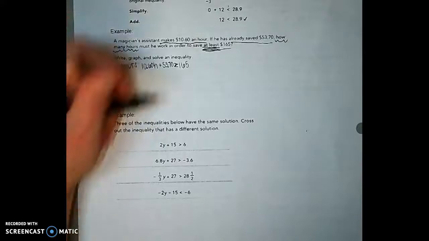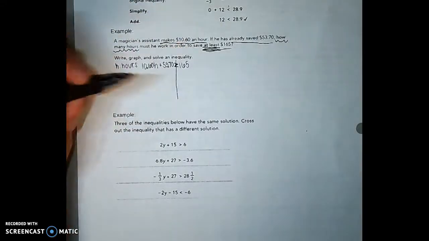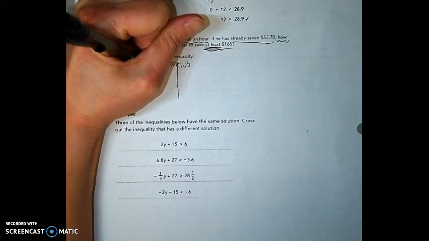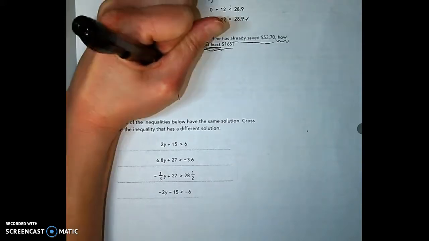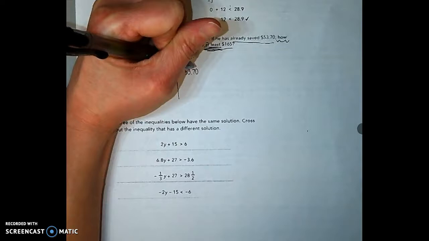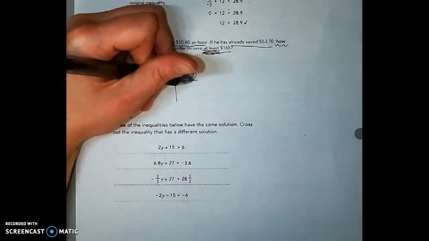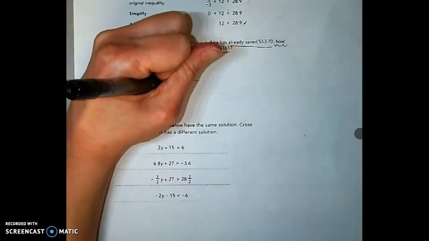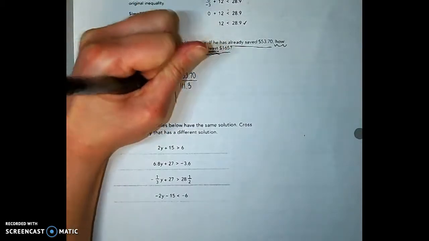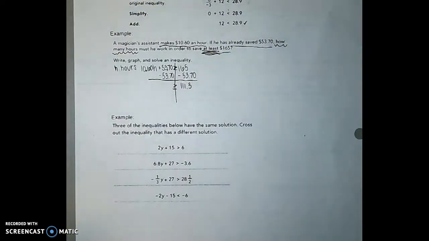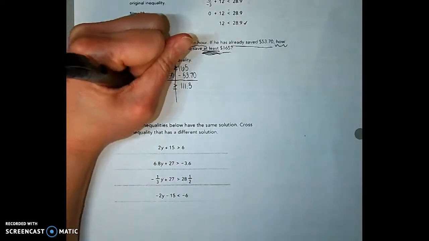So I'm going to start off by drawing a line down my inequality, and I have to start by taking away 53.70 from both sides. So when I take away 53.70, that is going to give me 111.3. I still have my greater than or equal to sign because I didn't multiply or divide by a negative. And then on the left side, I still have 10.6h.